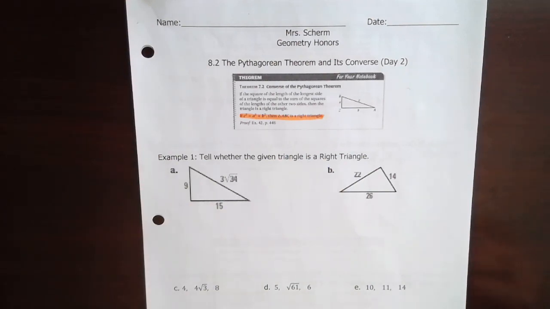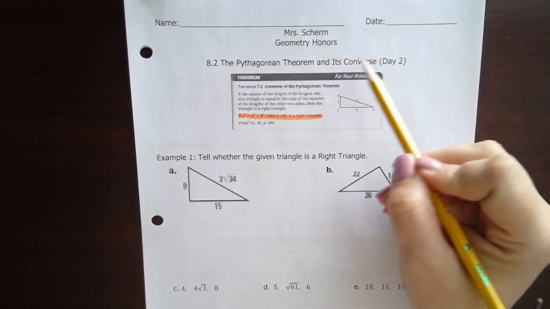All right, so today, this is day 2. We're going to learn the Pythagorean theorem and its converse again. Well, today is basically just the converse part of it.